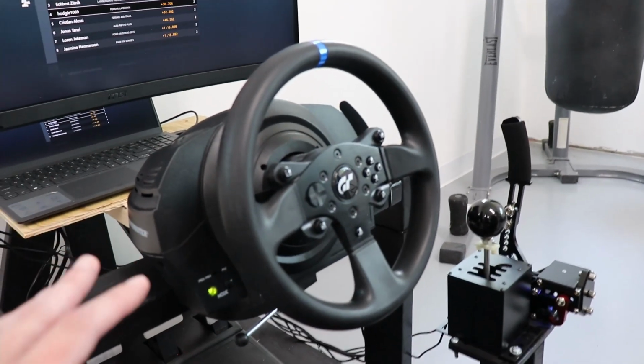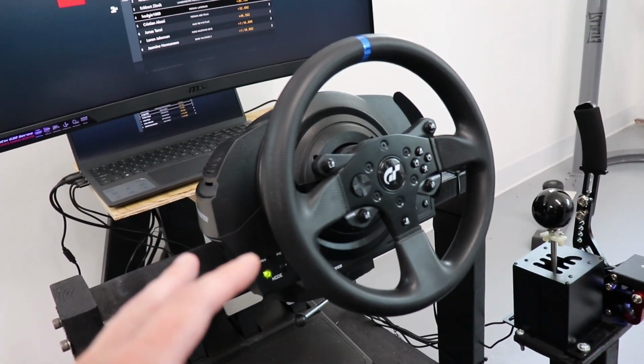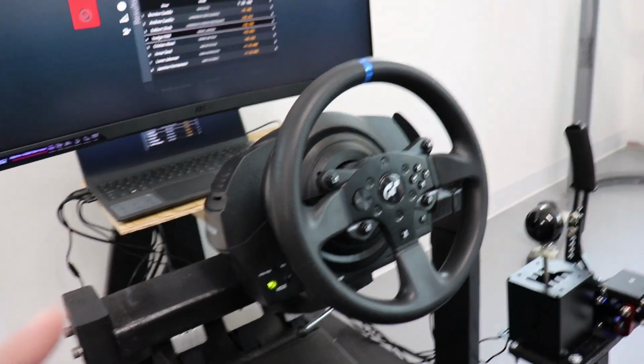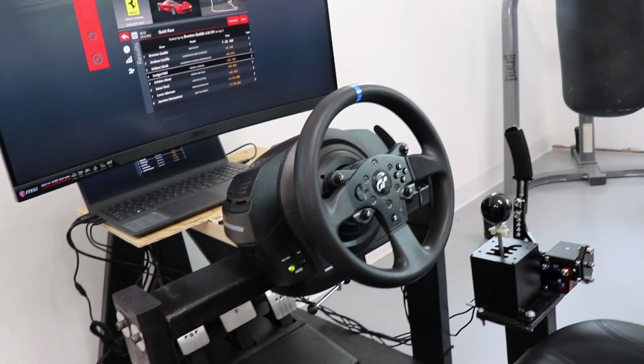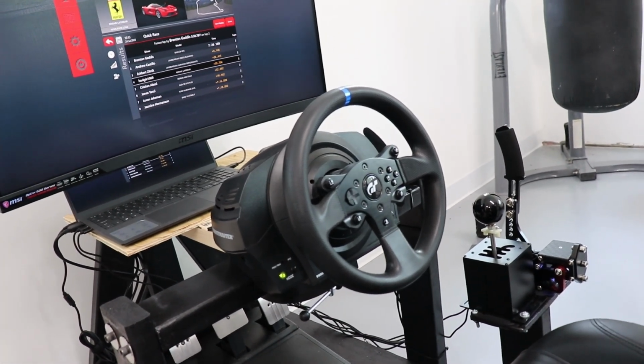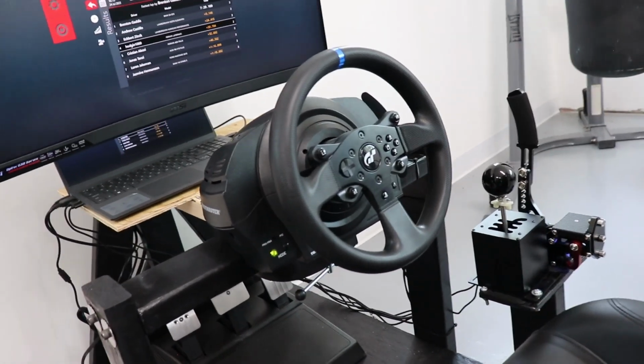The wheel itself is amazing. It has force feedback, and you can even feel the difference between pavement, cobblestone, grass, or gravel when you're off the track or whenever you are drifting and sliding. The feedback is really positive and it feels great.